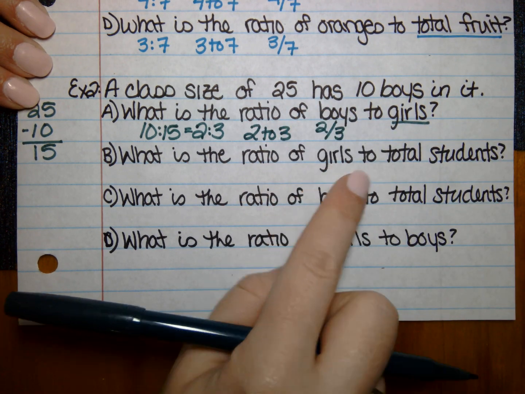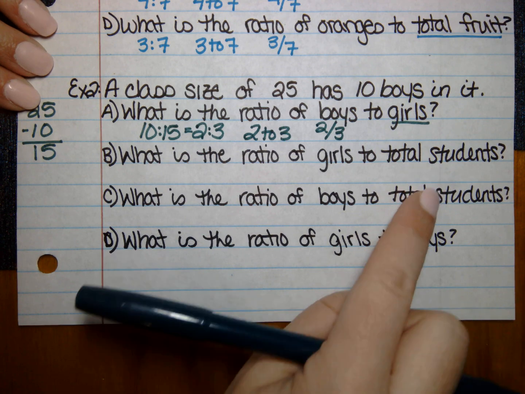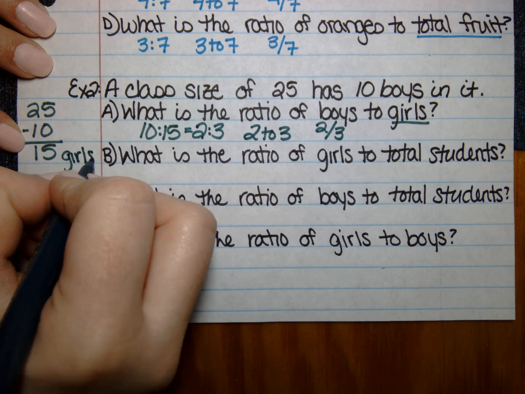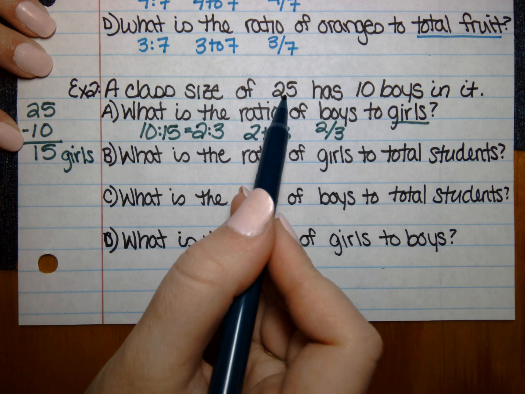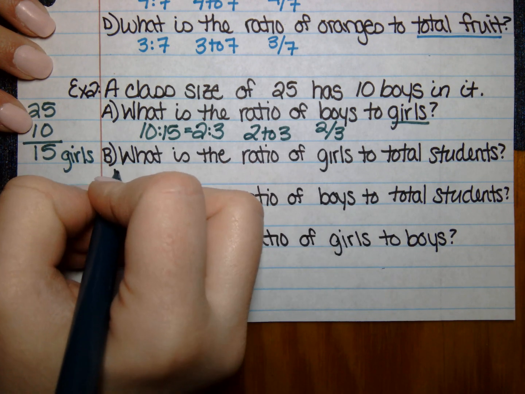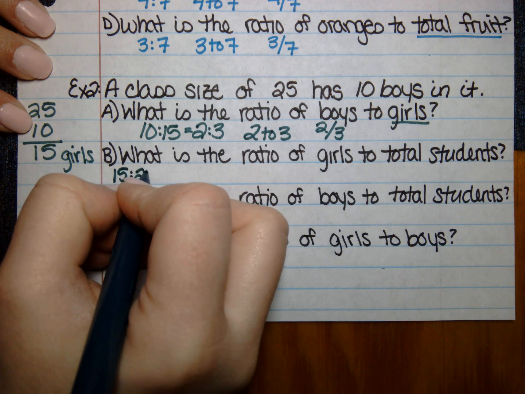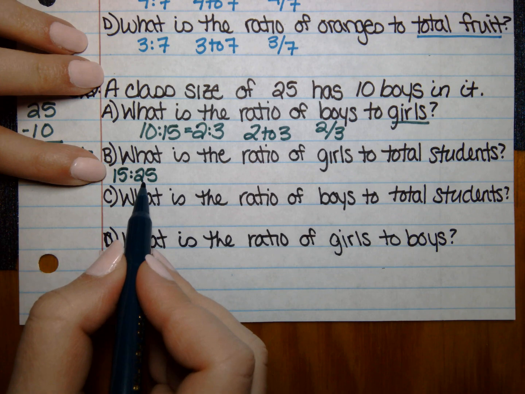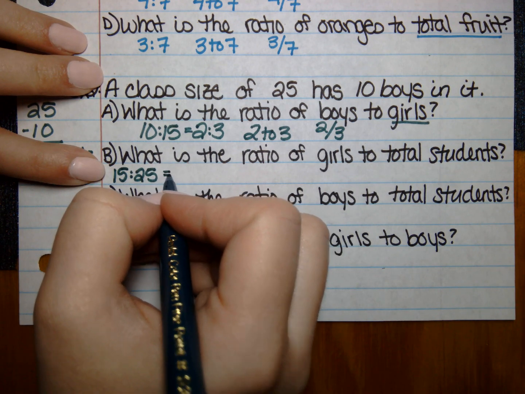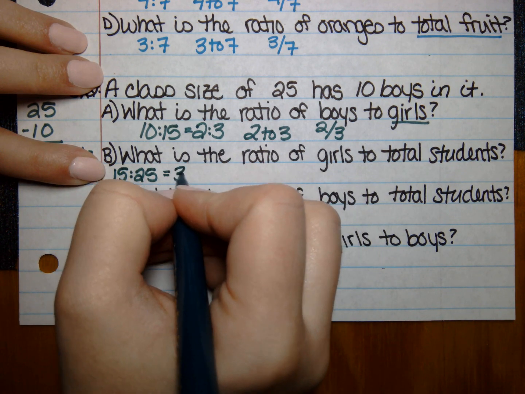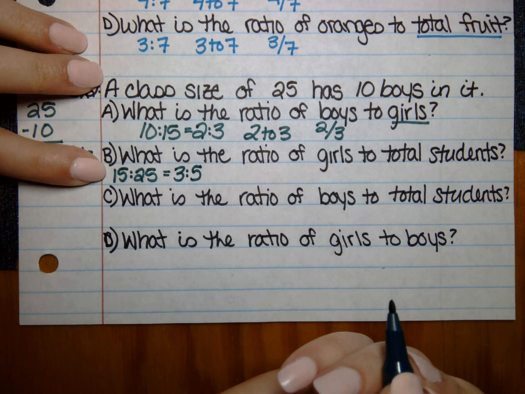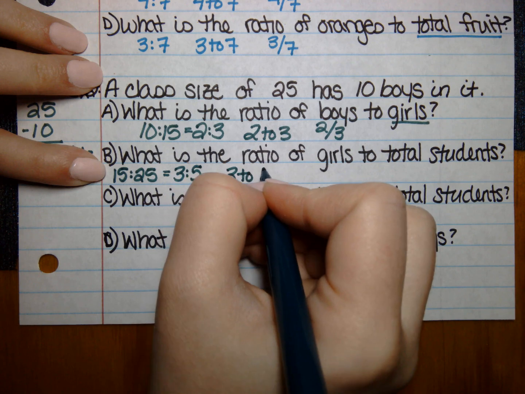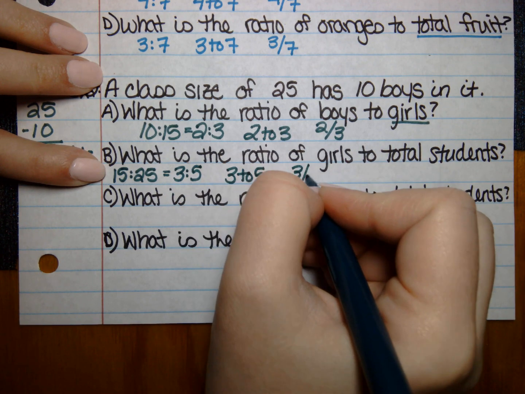What's the ratio of girls to total students? So our girls we just calculated was 15, and total we have 25. So again, my 15 compared to 25, they both end in 5, so I know that they're both divisible by 5. So I can reduce this to 3 compared to 5. So I'm going to have 3 to 5, 3 to 5, or 3/5.